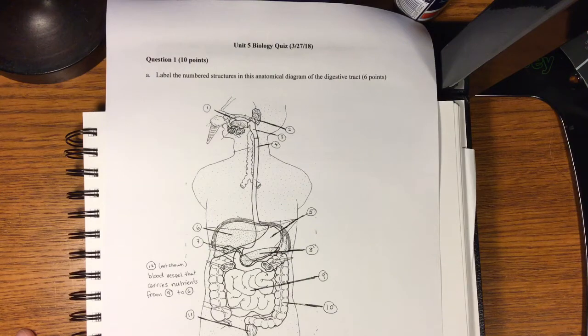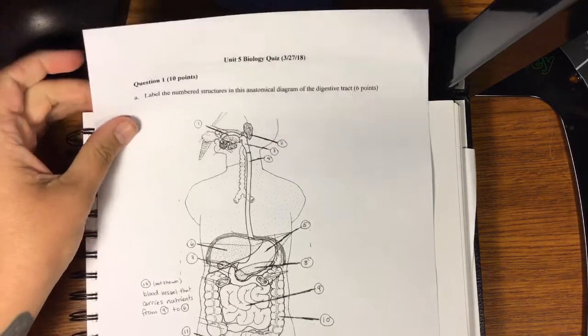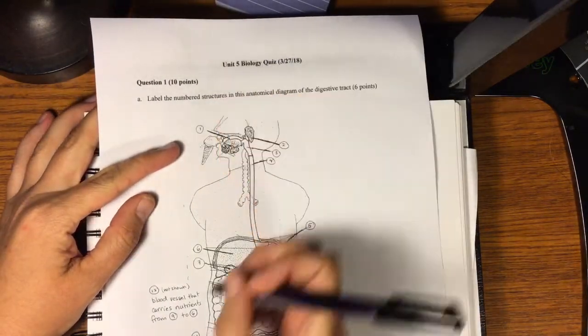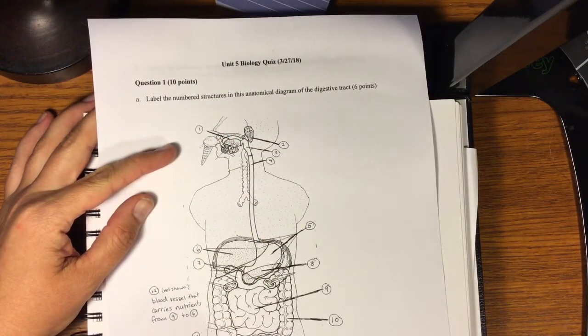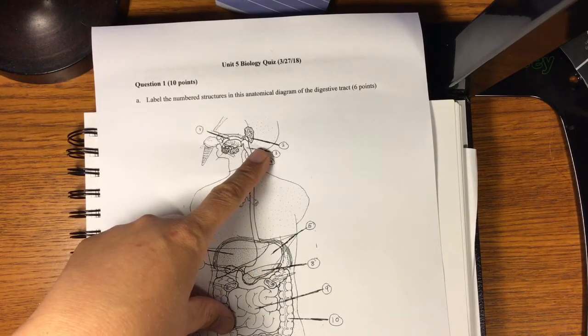Hey guys, let's talk about the last quiz we took and make sure we're all on the same page as to what the real answers were. Number one, label the numbered structures in this anatomical diagram of the digestive tract. You should have noticed that number one is the oral cavity. Mouth was okay. Okay, number two is the salivary gland.